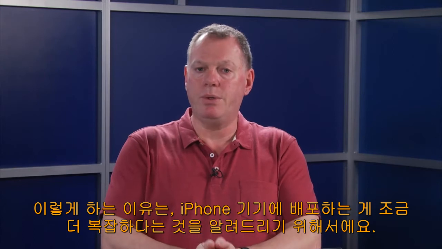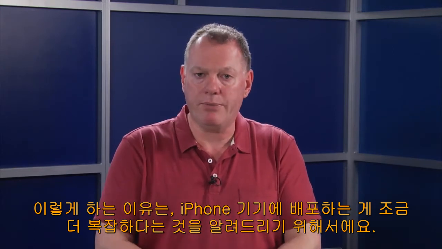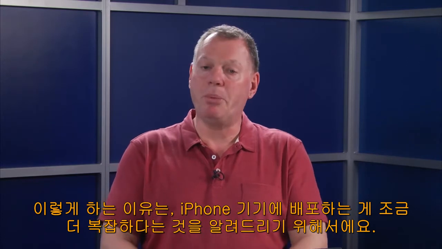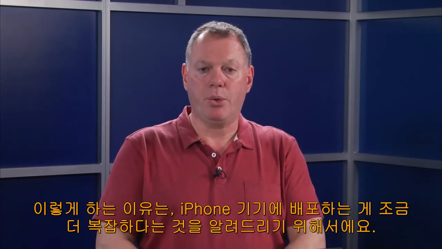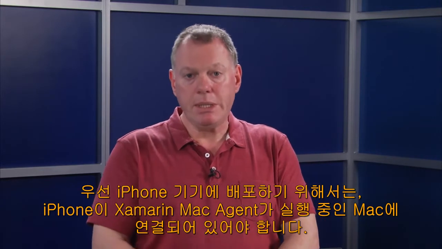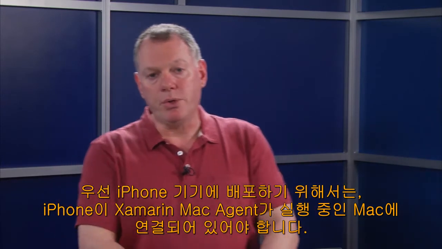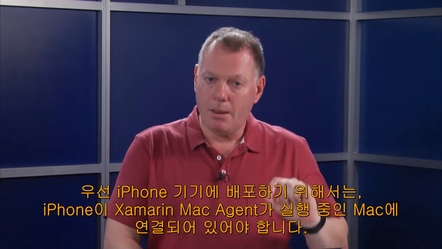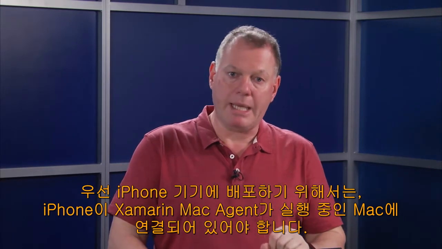And the reason I don't want to do this, to fail it purposely on the iPhone, is just to let you know that it's a little more complicated. There's a little more complexity behind deploying to the iPhone device. First thing that you need to be aware of is, in order to deploy to a physical iPhone device, you need to have it plugged into the Mac that the Xamarin Mac agent is running on.